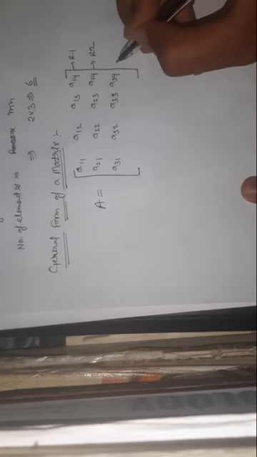Now this matrix has 3 rows and 4 columns.